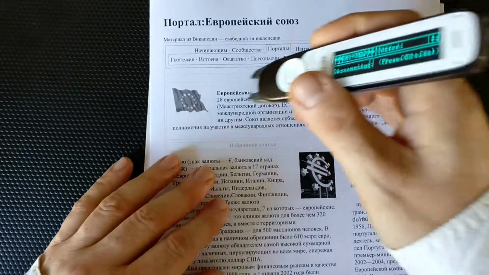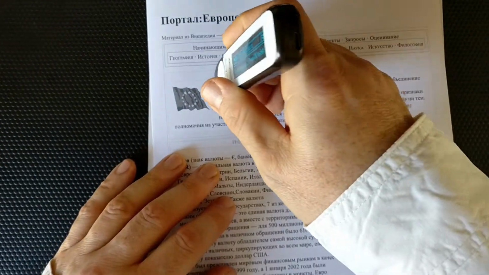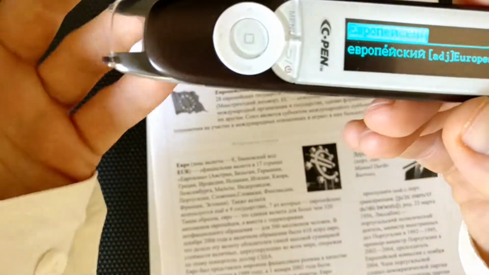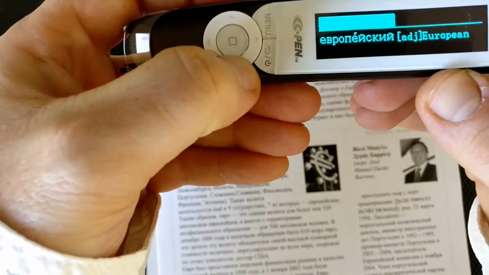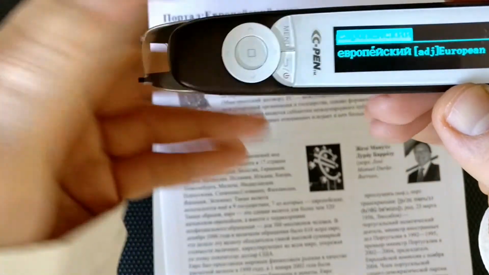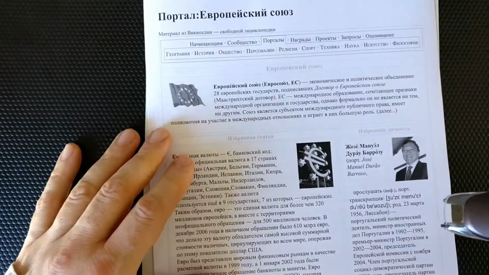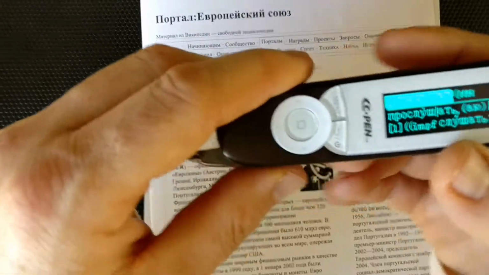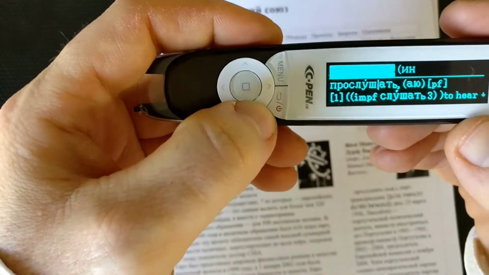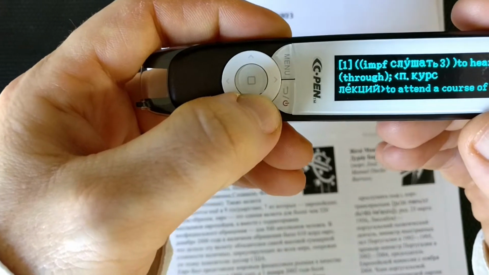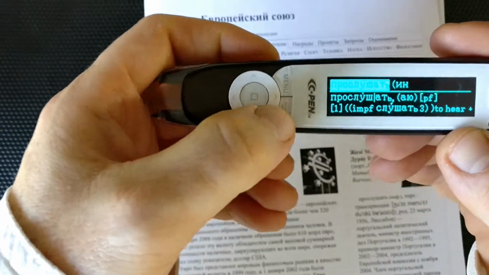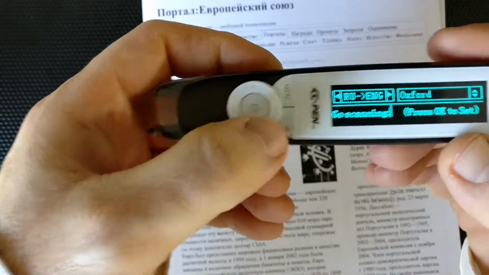So Russian is a language that I know well enough, so I can tell you if this is doing well. So let's try Европейский. Okay, so that did perfectly, and it says it's an adjective and it means European. Well, there's nothing, so let's try another one. Here's the word Прослушать. And that means to hear or to listen, or even to attend a course of lecture. So that again actually is accurate.